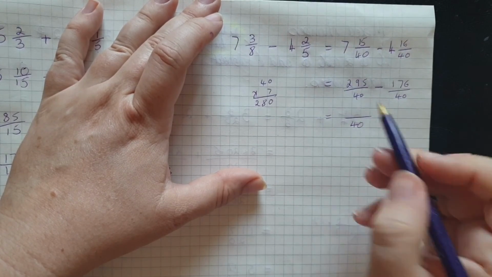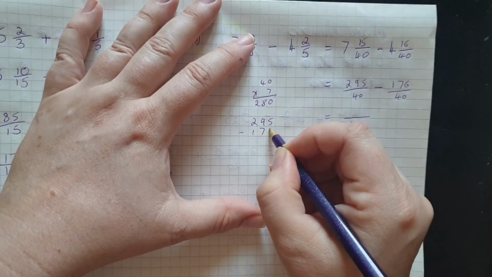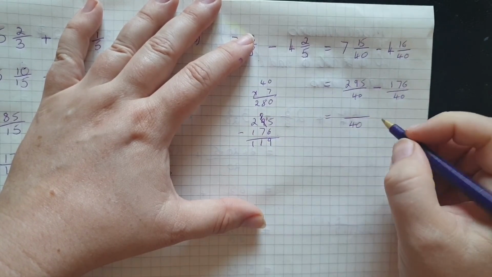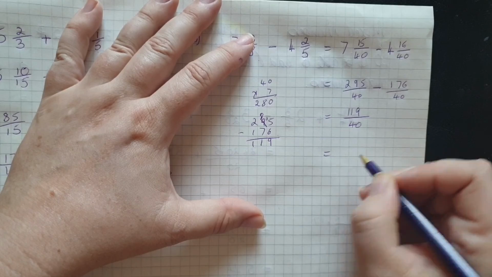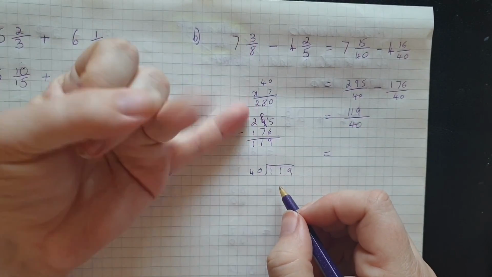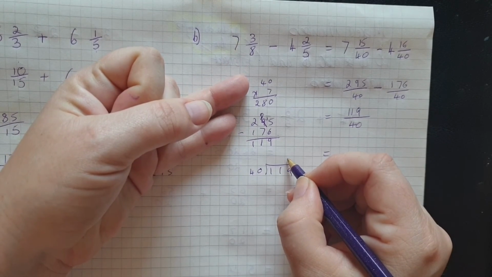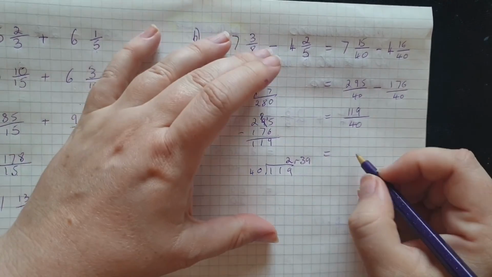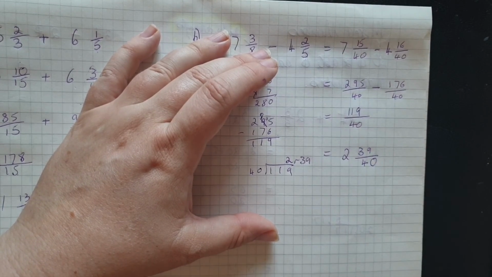We know our answer is going to be over 40. Again, I don't know this off the top of my head. 295 minus 176 is 119 over 40. Convert it. Again, I do not know how many 40s there are in 119 off the top of my head. 40, 80, 120. Well, that's too high. Back one is 80, so there are 2. Remainder 39. 2 and 39 40ths.